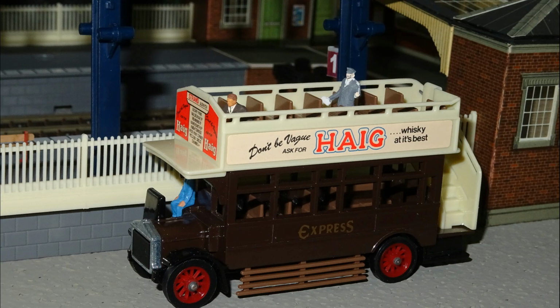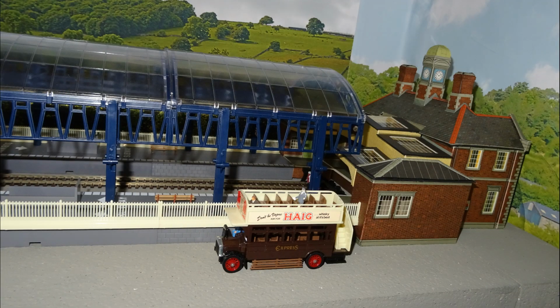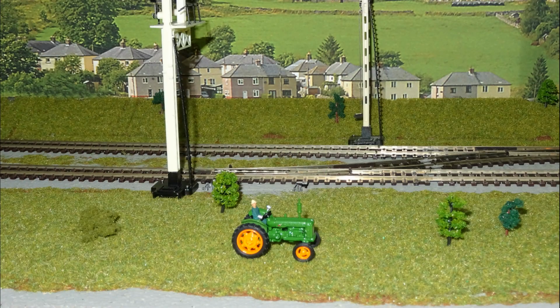I put the vehicles onto the layout. The bus went back where I had it before, parked outside Wenstead Station. I do think it looks better now it's got someone on board. There isn't really much scenery on the shelf layout. The tractor just went onto a patch of grass beside the tracks. I think it looks fairly reasonable there.